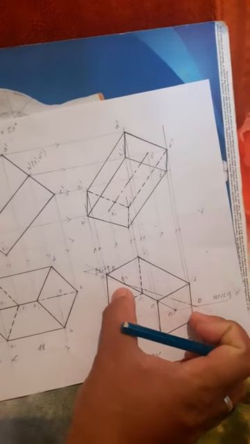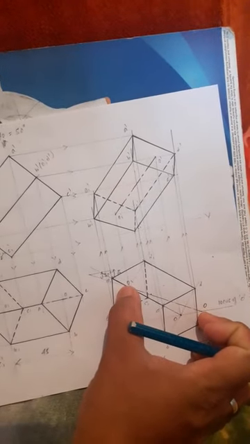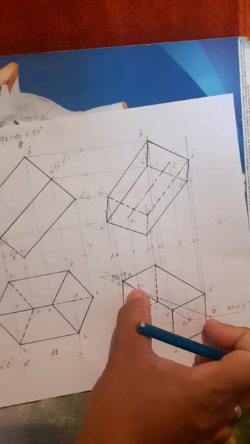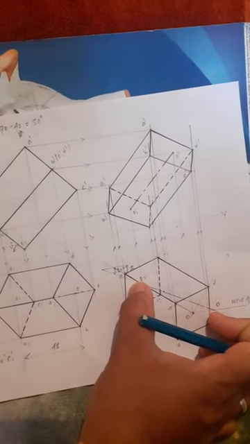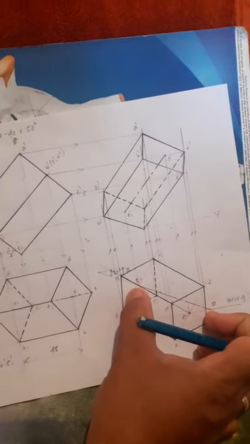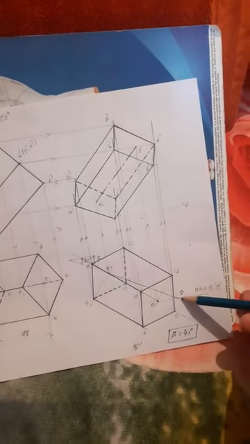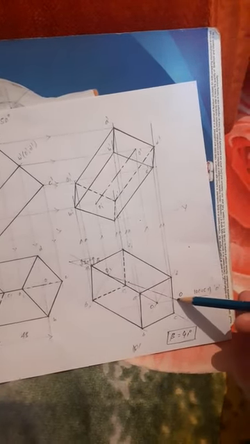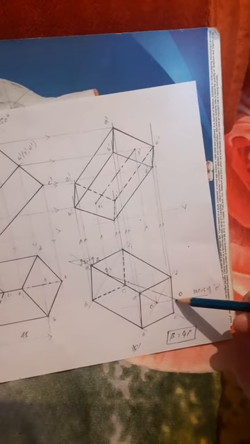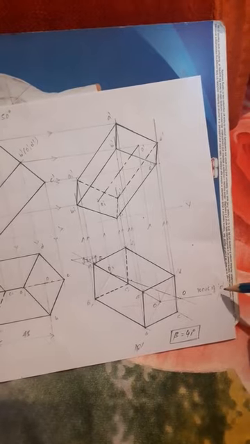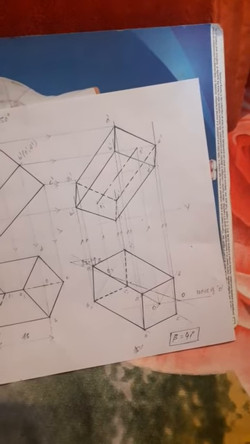How much is O1 O? 60 mm. Right? The true length of the axis is 60 mm. Measure the 60 mm. O1 is fixed here, and O is 60 mm along the 30 degree line. Measure 60 mm, then draw a horizontal line. That horizontal line is called the locus of O.